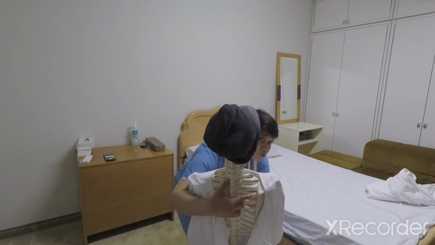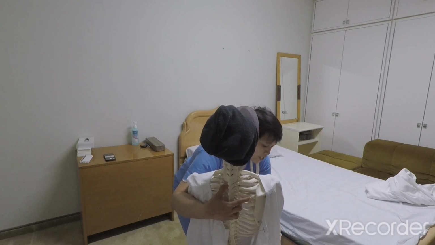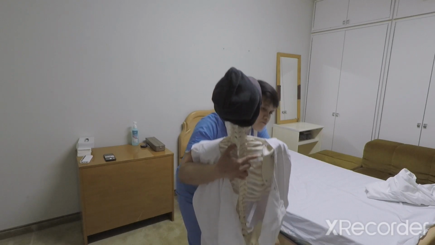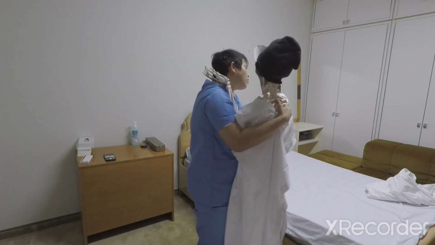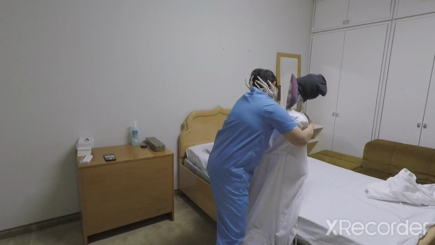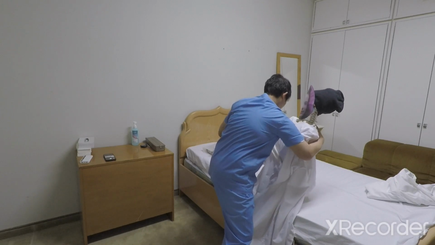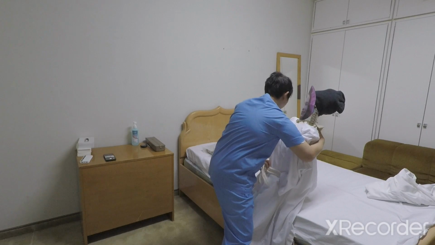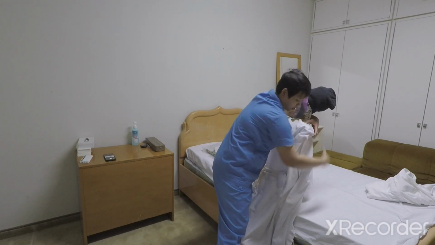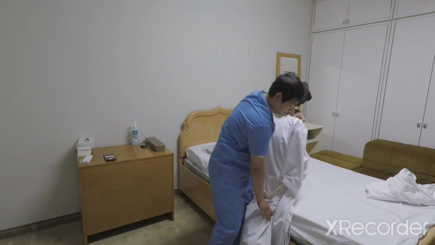Ask her to lift, 1, 2, 3, and be careful. If there's a contact precaution, you should wear your PPE. Then up and down. PPE protects us against infection and also avoids cross-contamination for the patient.